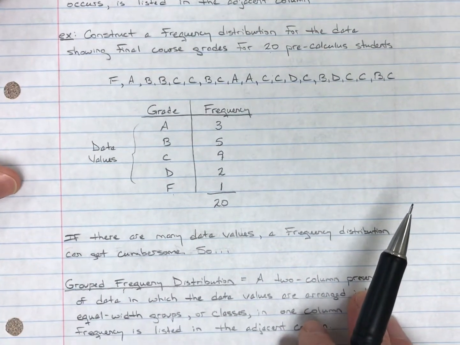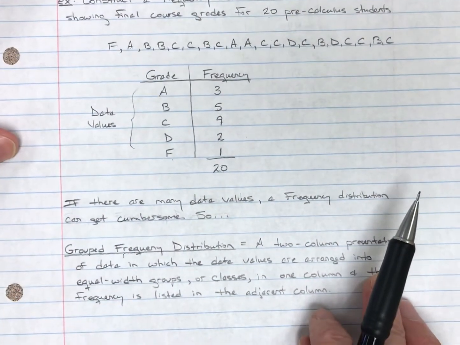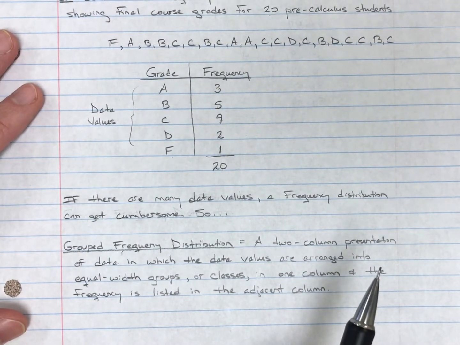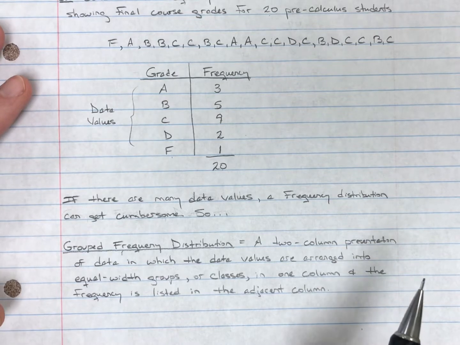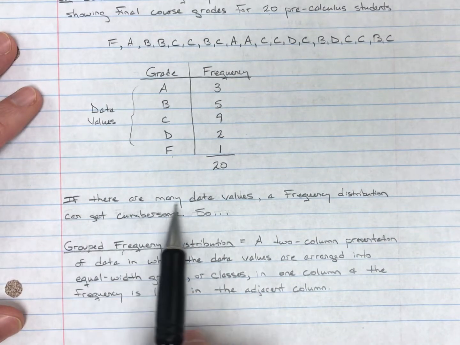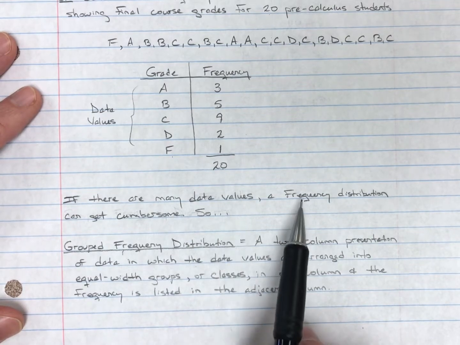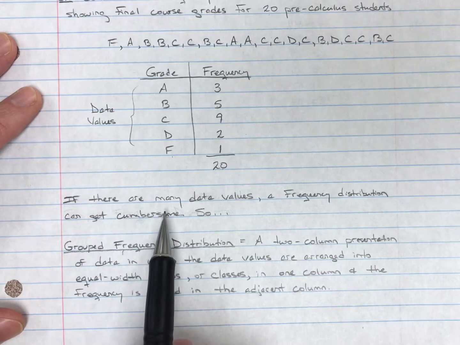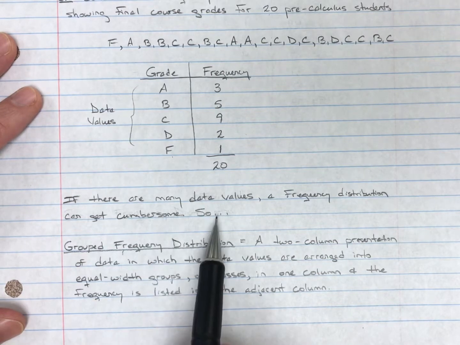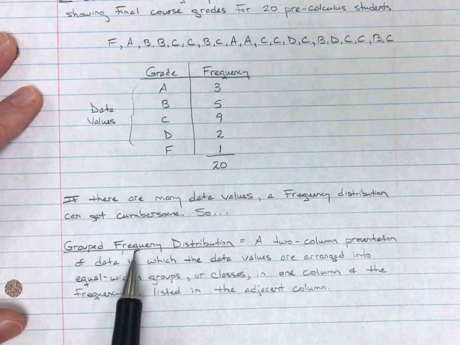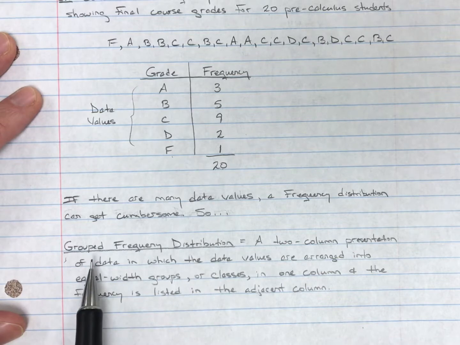All right, so now what happens if we have a whole lot more, or a much greater number of data values? If there are many data values, this frequency distribution can get a bit cumbersome. Okay, so in these cases, we're going to move to a grouped frequency distribution.